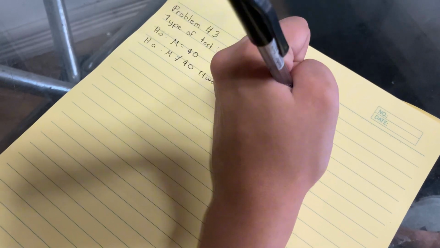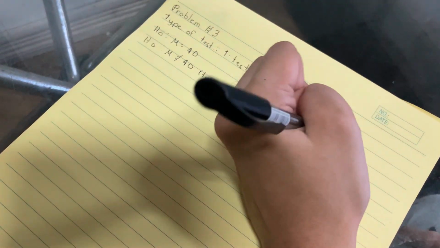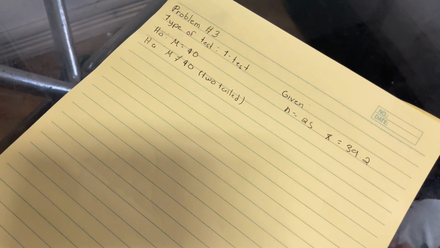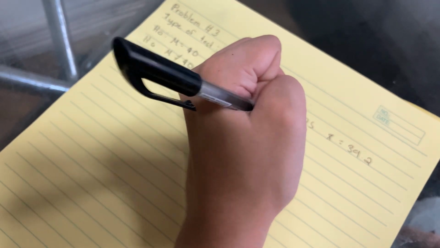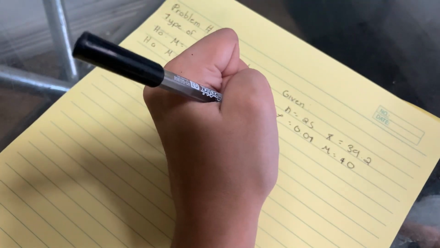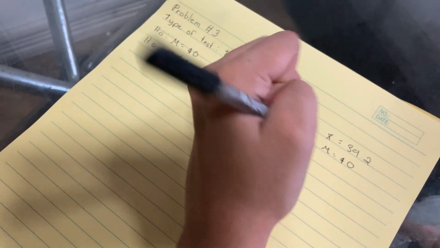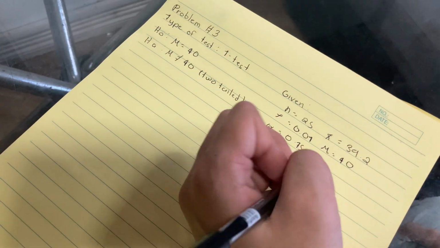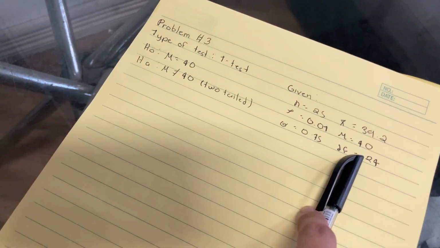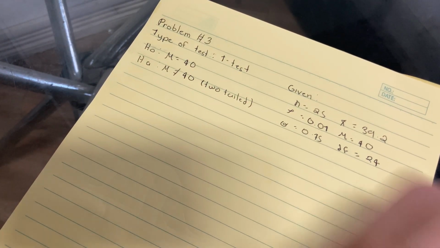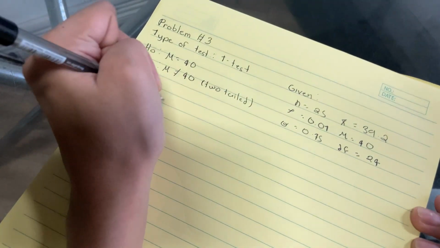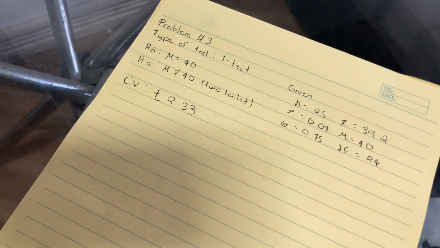And now let us first proceed to our given, wherein n is equal to 25 and x bar is equal to 39.2. And our alpha level is equal to 0.01. Our mean is equal to 40. And our standard deviation is equal to 40. DF is equal to 24. Let us identify our critical value. Our critical value is equal to positive and negative 2.33. It is positive and negative because it is a two-tailed test.